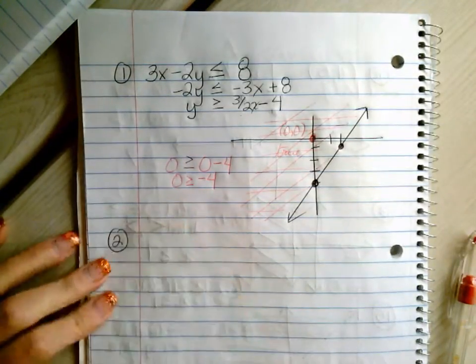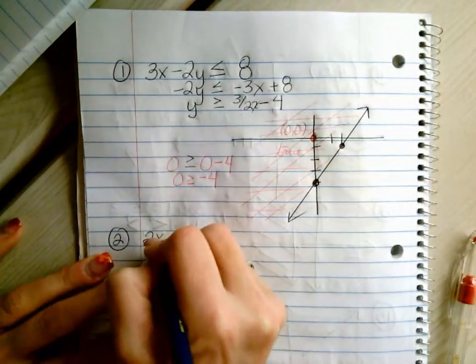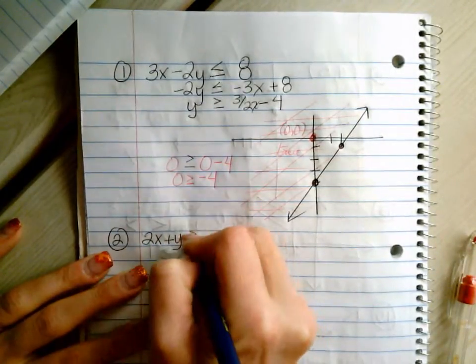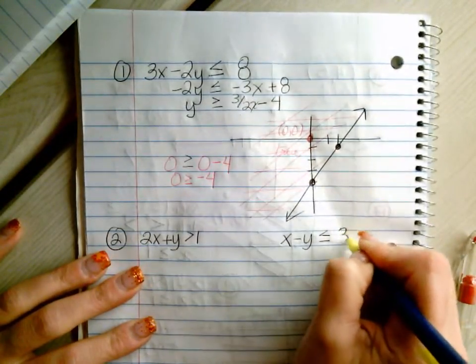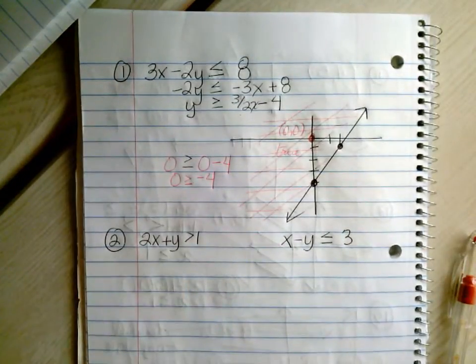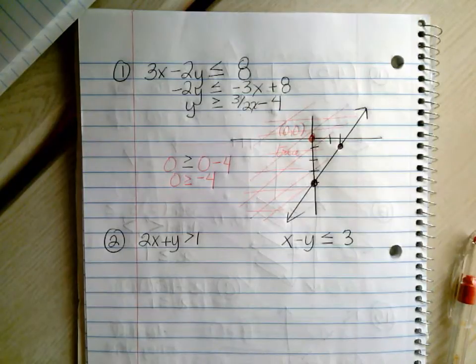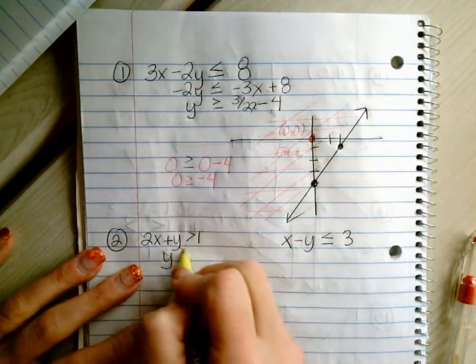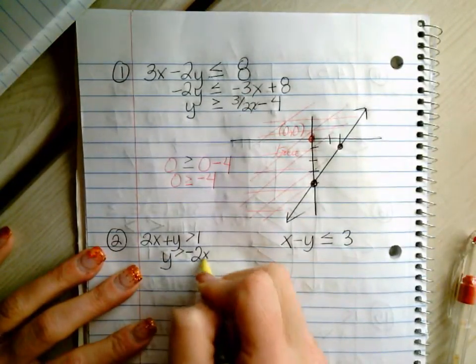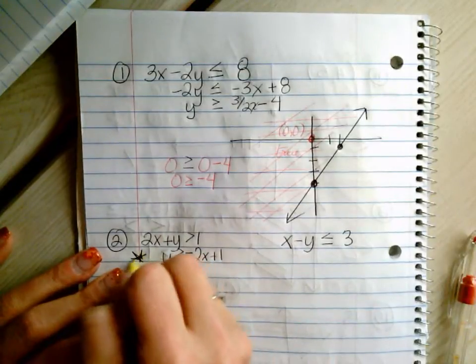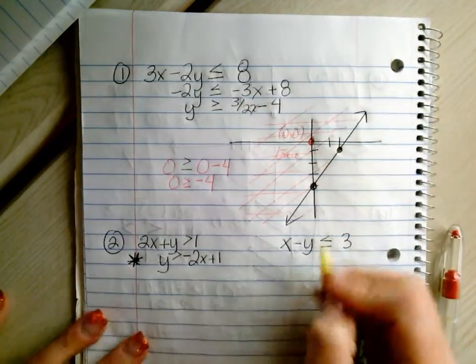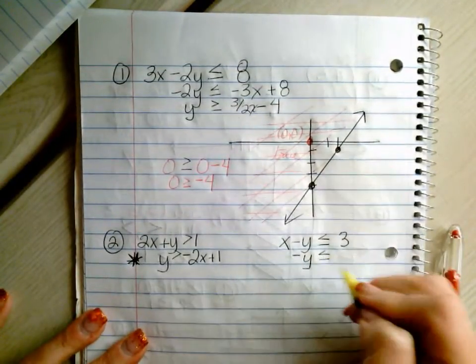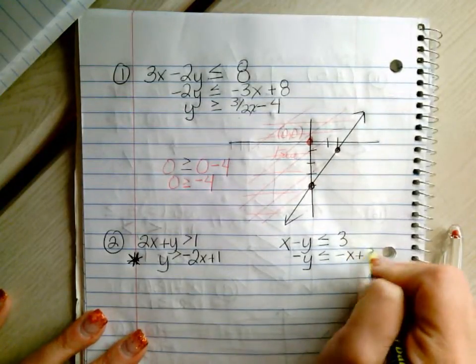What if you're given two of them, like this, 2x plus y and x minus y. So now it says graph this system. Turn these into y equals mx plus b. This one's easy. y is greater than -2x plus 1. And I am going to use a black pen to graph that one. This one, -y is less than or equal to -x plus 3.